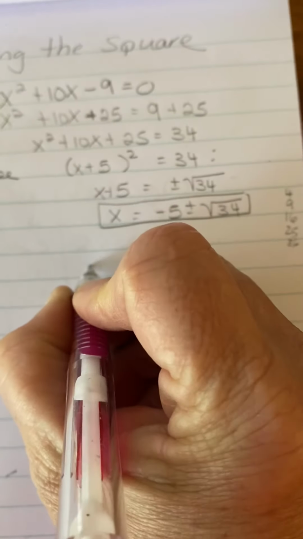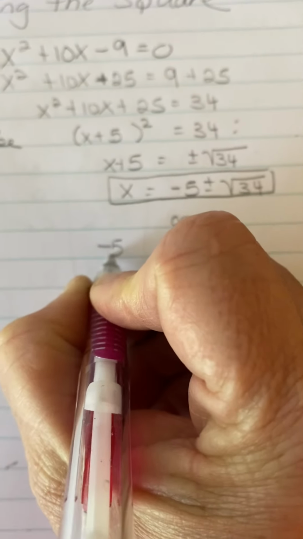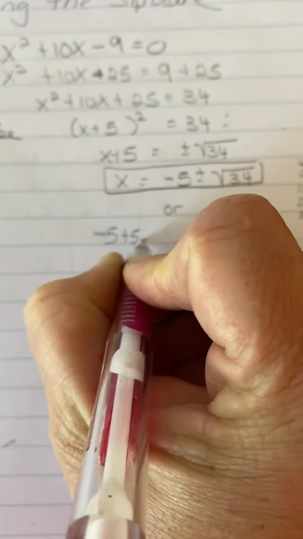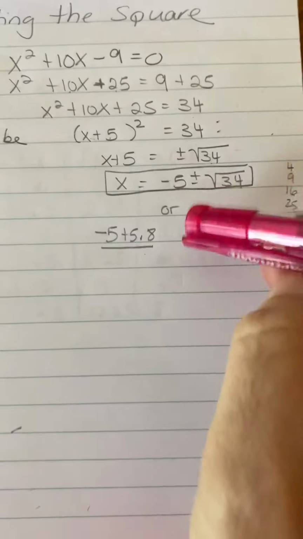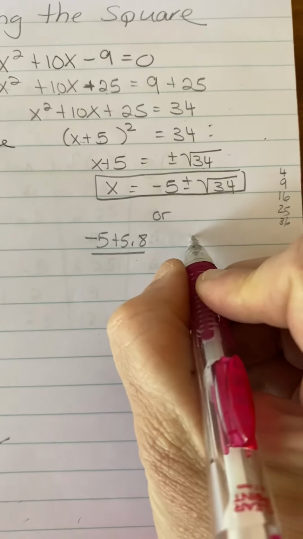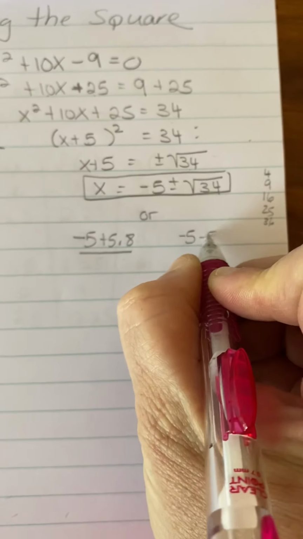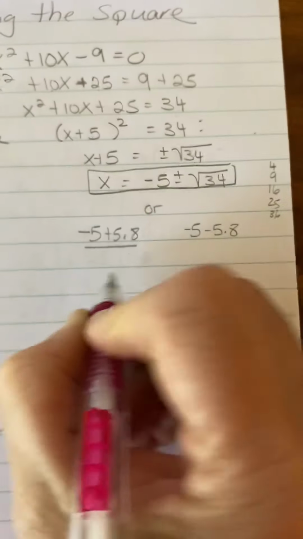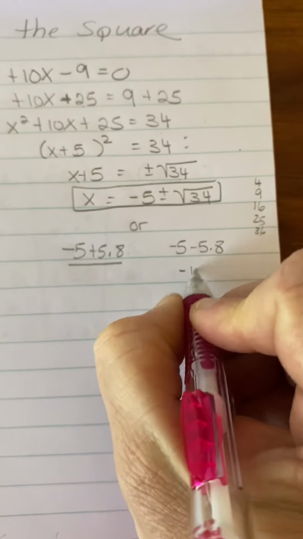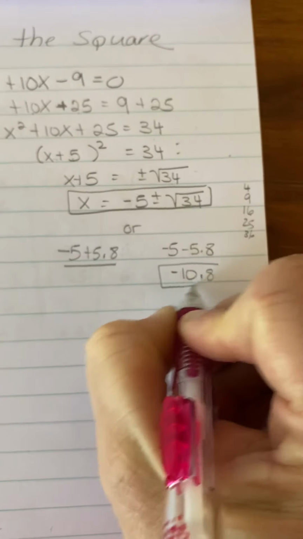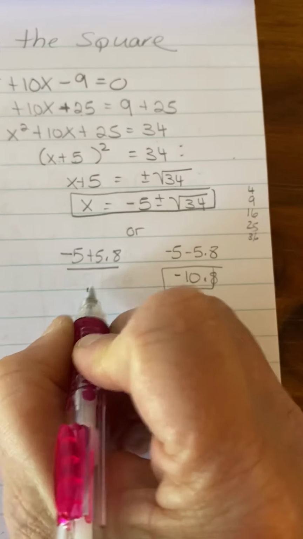So at this point, I would split it, and I would say negative 5 plus 5.8, that's it, sorry. And then negative 5 minus 5.8. So here I'm going to get negative 10.8 as an answer, and then 0.8.